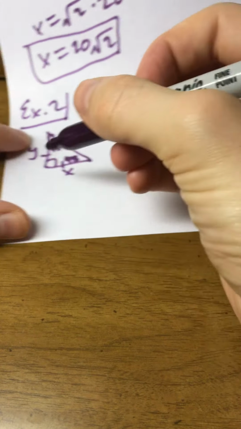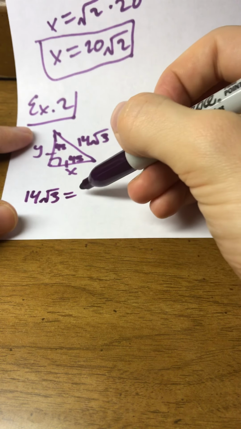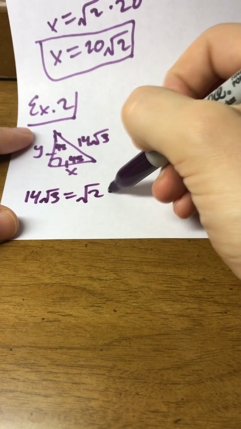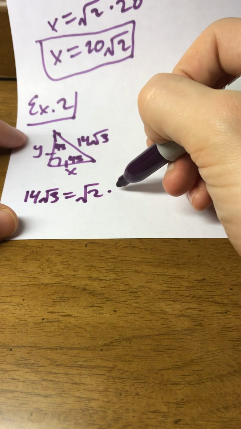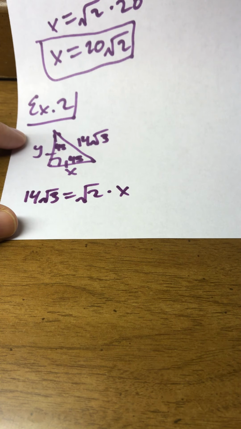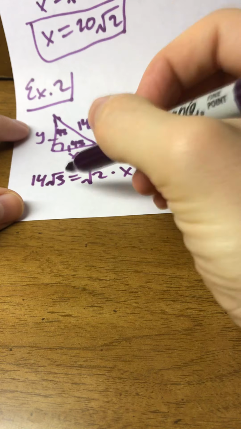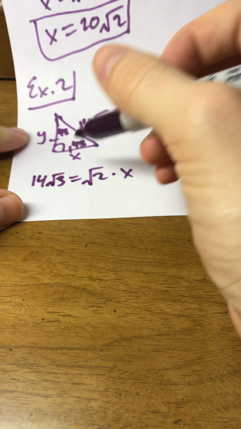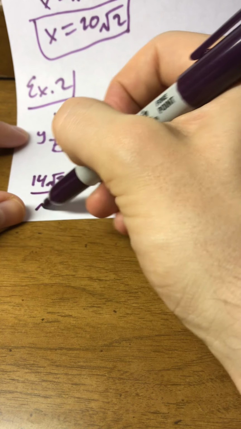So the hypotenuse is 14 root 3, and we know it is, again, root 2 times the length of one of the two legs, which again, it doesn't matter which one, x or y. They're both the same because they're both across from 45s. But we need to move the root 2 over here. This is what I think is getting some of y'all with these problems. It's multiplication. We divide to undo it.